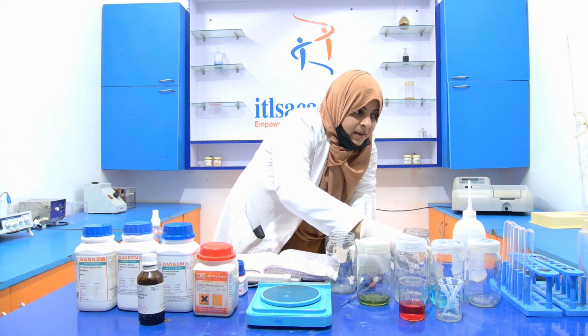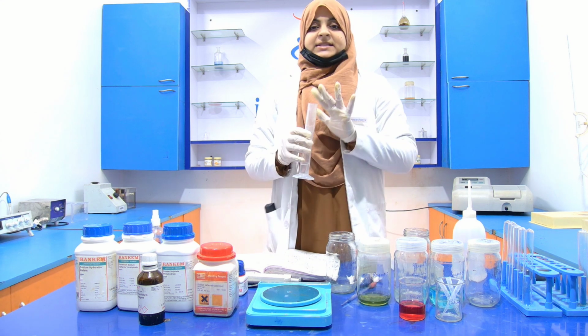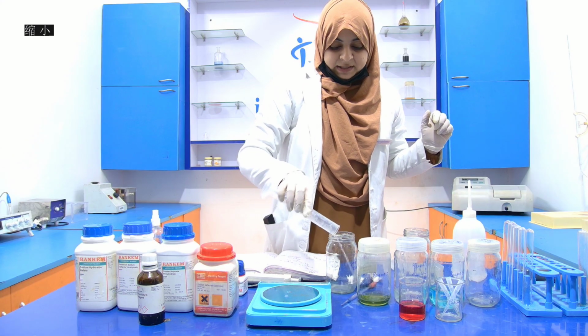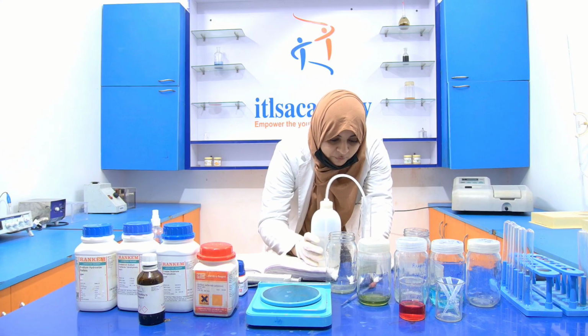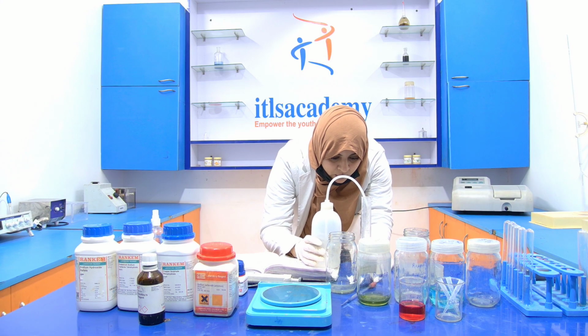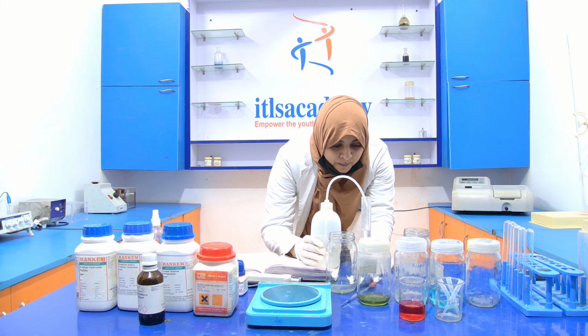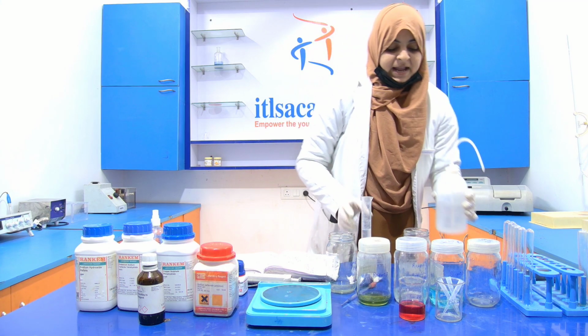Now it is 10 ml. Transfer this 10 ml stock into another reagent bottle. Then add 40 ml of distilled water into it with the help of the measuring cylinder and make up the volume to 50 ml.